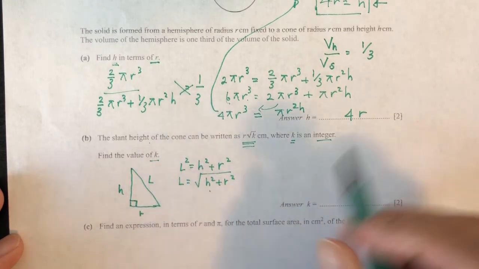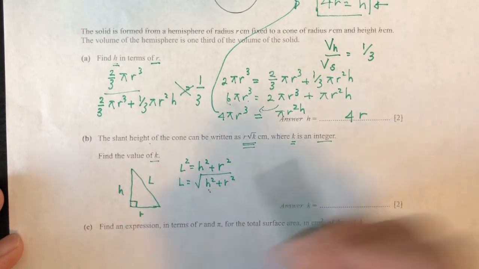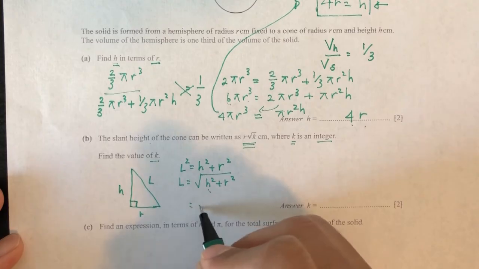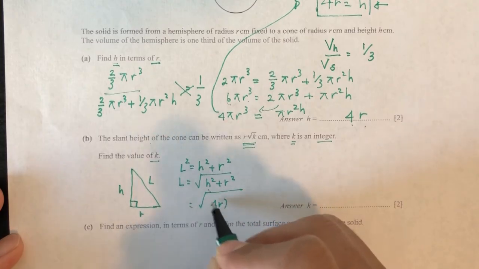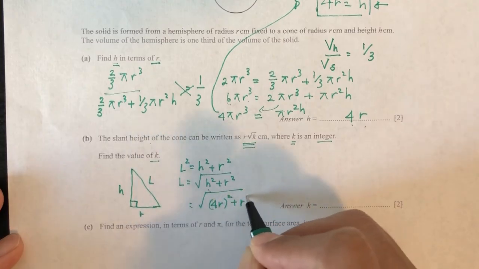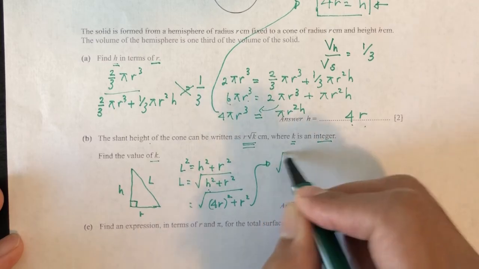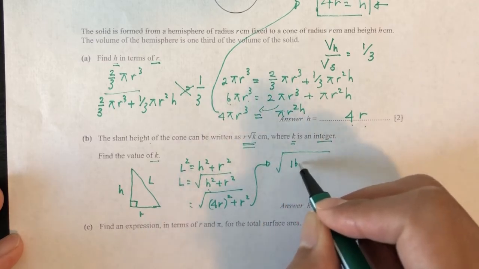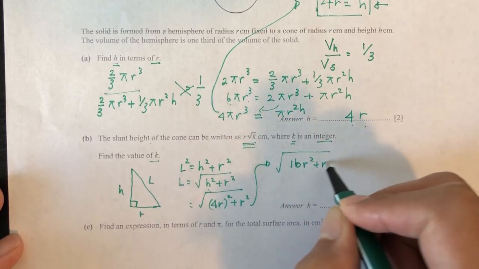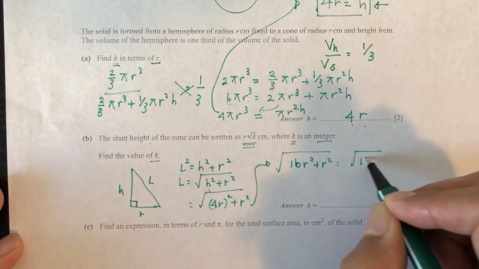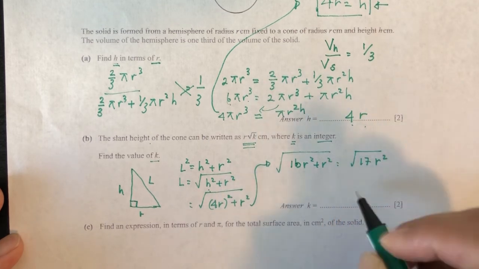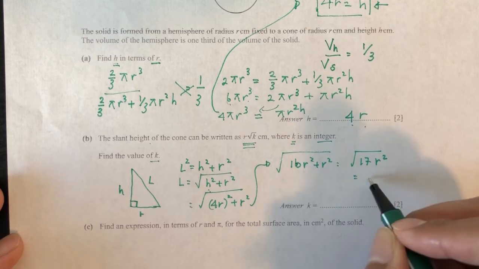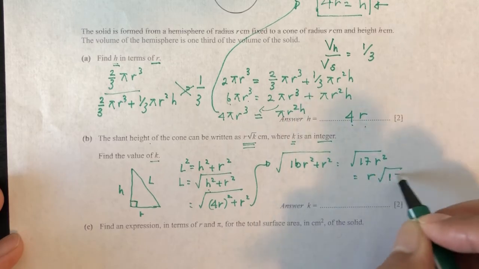We know from the first question that the value of h is 4r. So that will be (4r) squared plus r squared. That will be the square root of 16r squared plus r squared, which is the square root of 17r squared. So we can take out r. It will be r square root of 17.